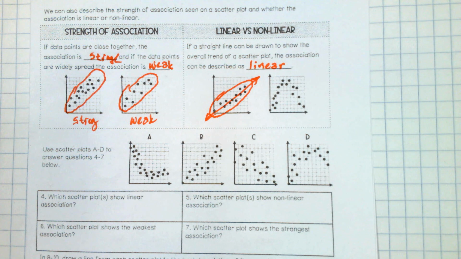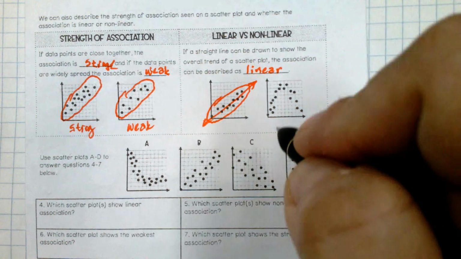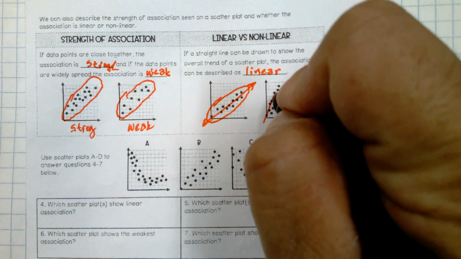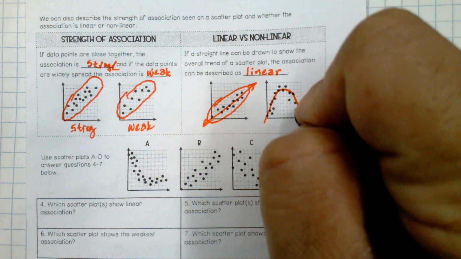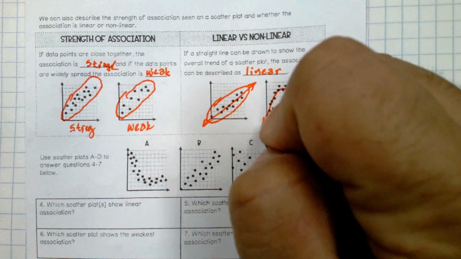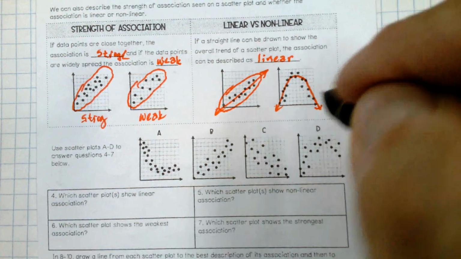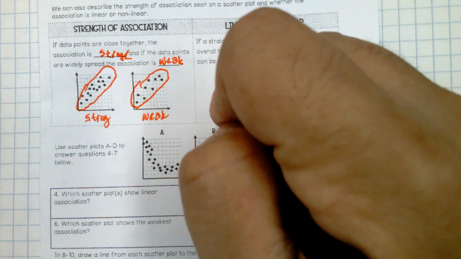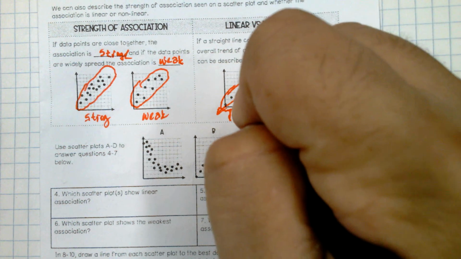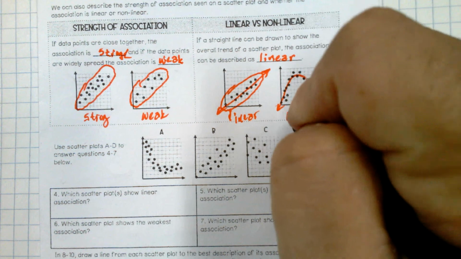How about this other one? It's like a rainbow. Exactly. That's the best way to describe it. There's a connection, there's an association, but it's not linear. It's actually going to form a curve. So do you see how it increases, and at some point it decreases? Okay. So that's what we call nonlinear. This is linear, and this is nonlinear.